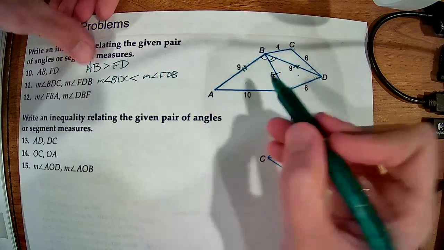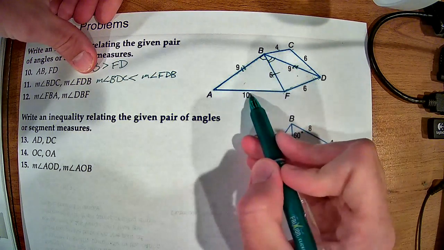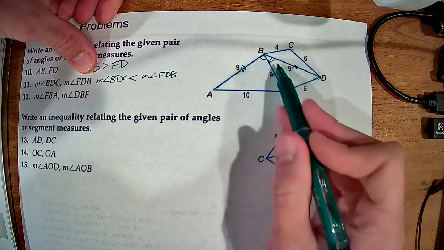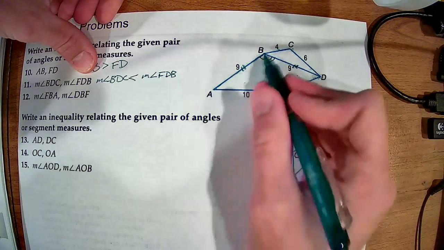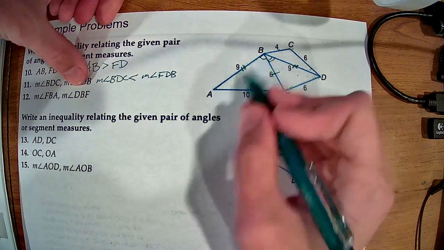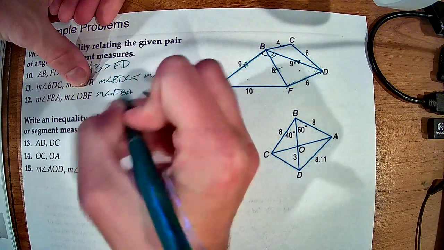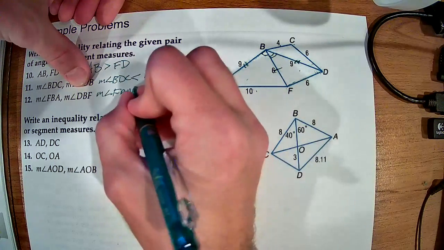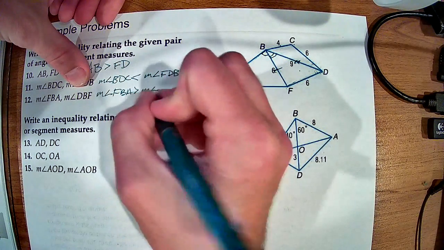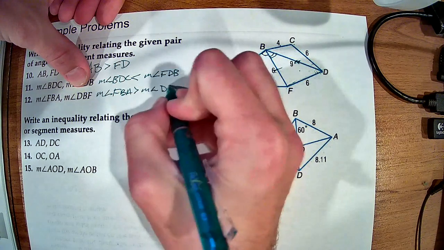And again, just like we related up here, this angle is opposite 10, whereas the FBD is opposite only 6. So ABF, or FBA as they call it, this angle is greater than the measure of angle DBF.